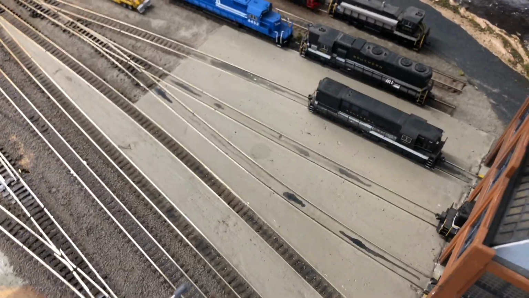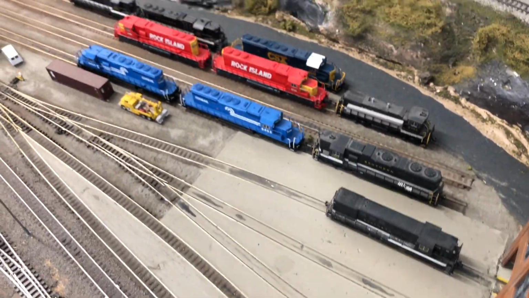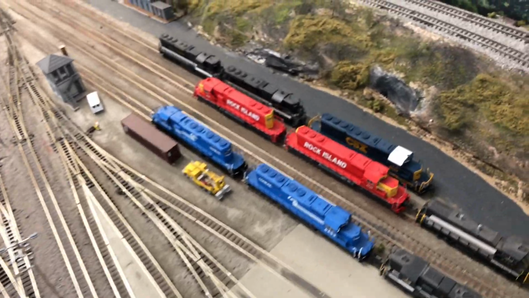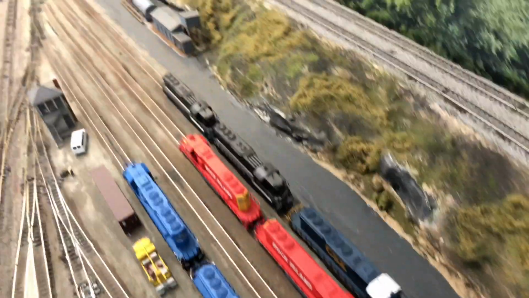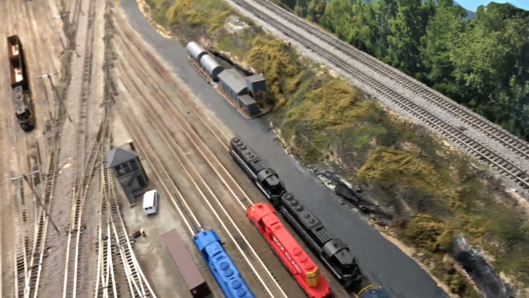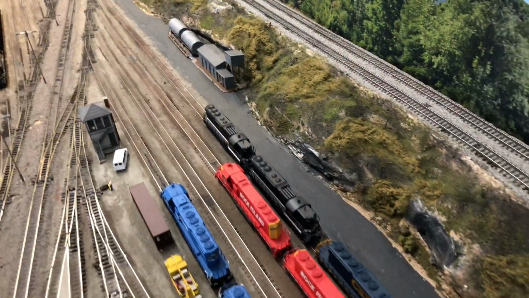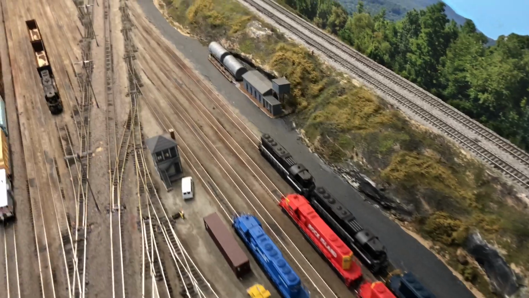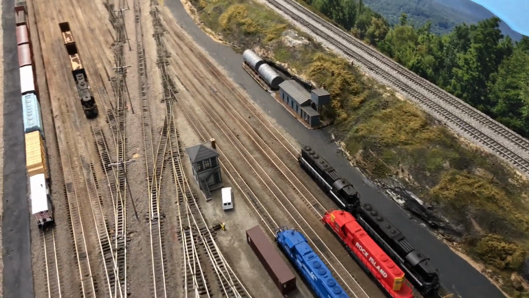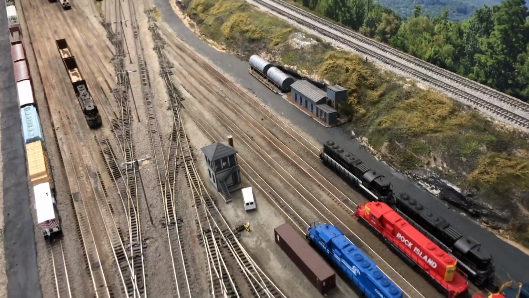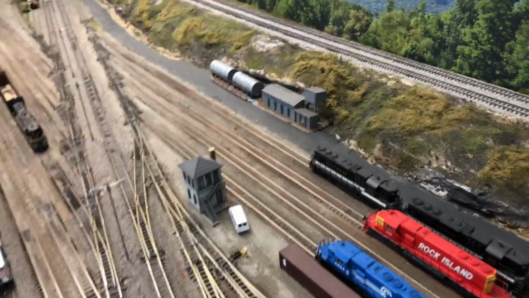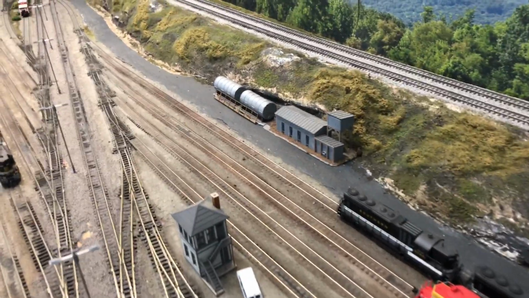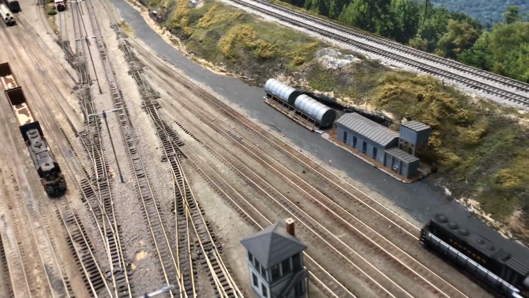So that accepts 3 tracks for the facility, and then the 4 tracks that you see here are basically locomotive parking. So any consists that are being built, or locomotives that are not being used, can rest there while they're waiting for their next trip.